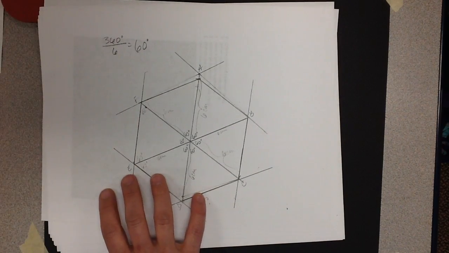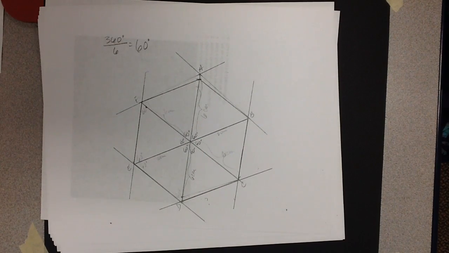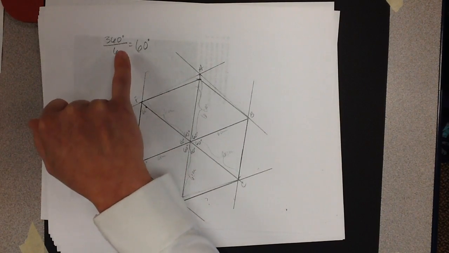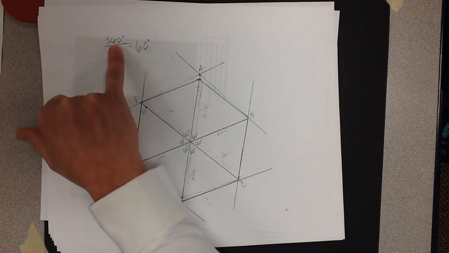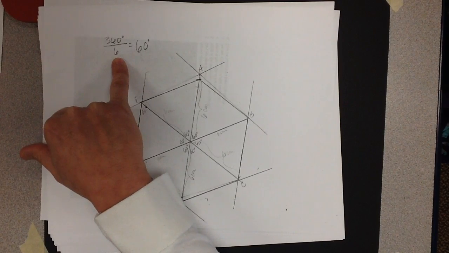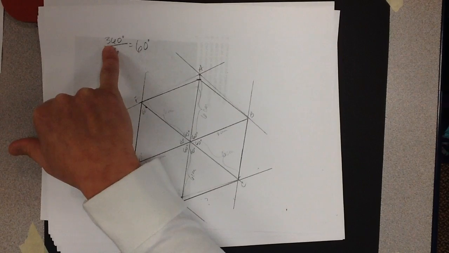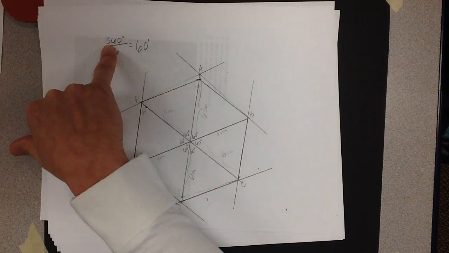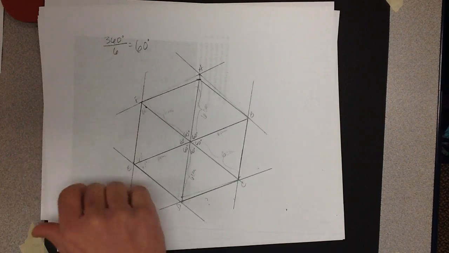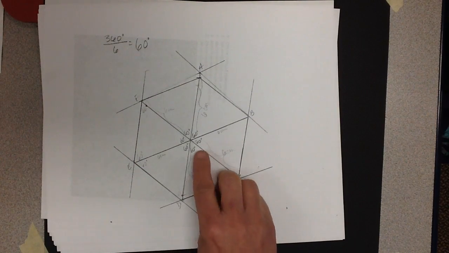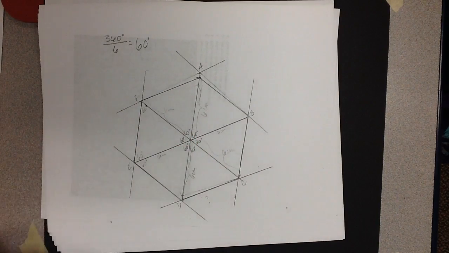So what's on the screen right now, guys, was the one that we constructed for a hexagon. What we did was take our circle and divide by the number of sides. So this is important. Circle, 360 degrees, divided by the 6 sides for the hexagon. And we started by constructing with just 3 lines, the 60 degrees.